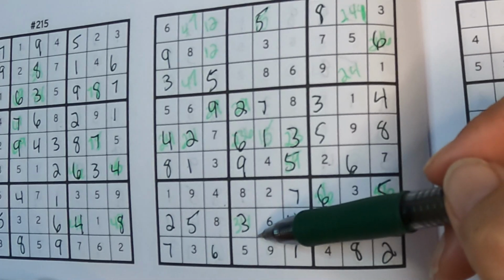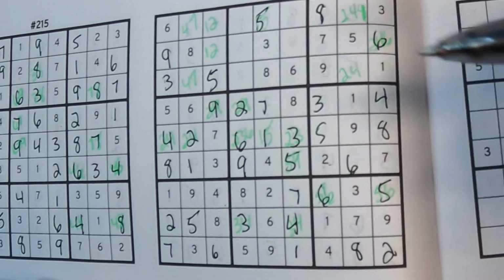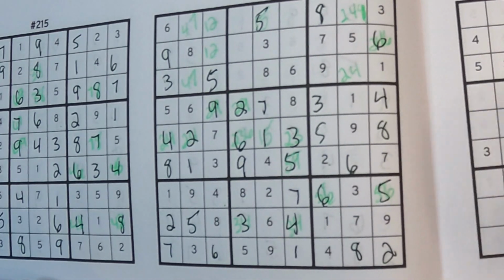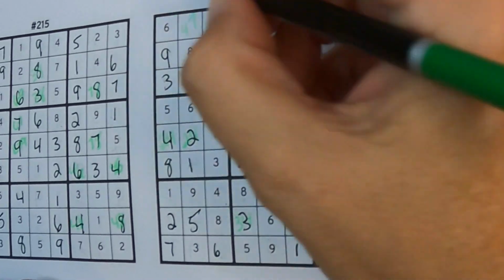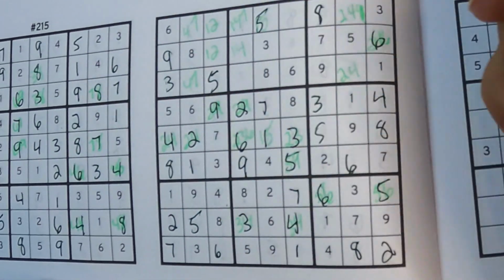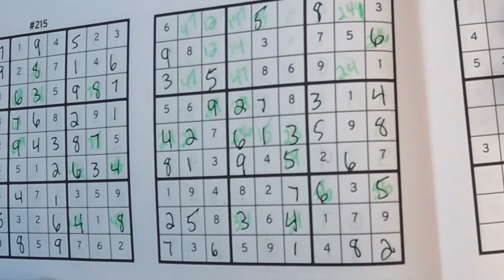For this column, we're missing 1, 4, and 7. No help here. 1, 4, 7. 7 here, so 1, 4. 1 here, so 4, 7.